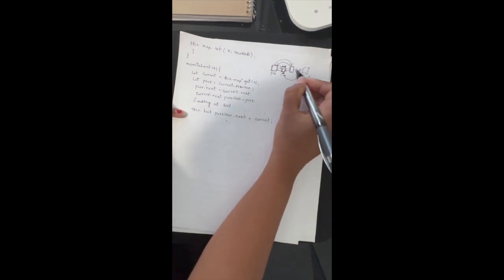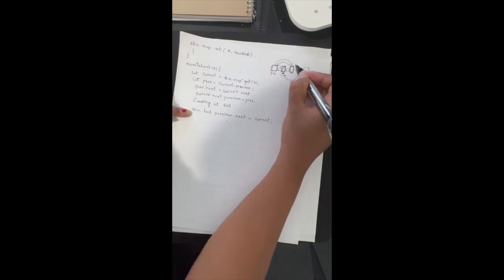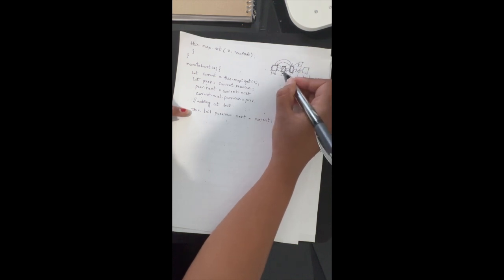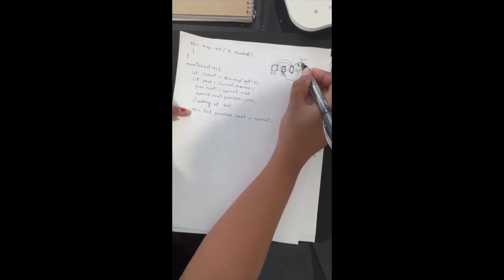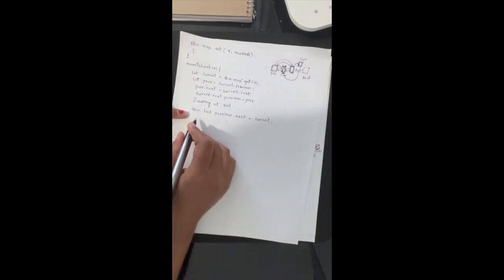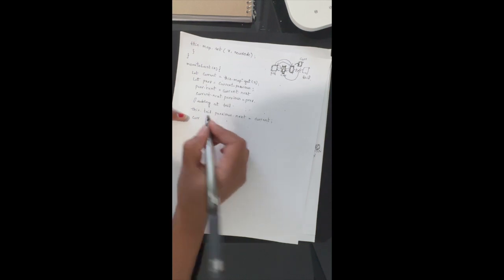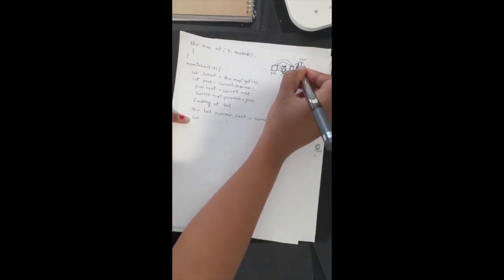So tail's previous is this one, and for this node's next we are making the current, so we are removing it from here and making this node's next to current. So here the current is here now.